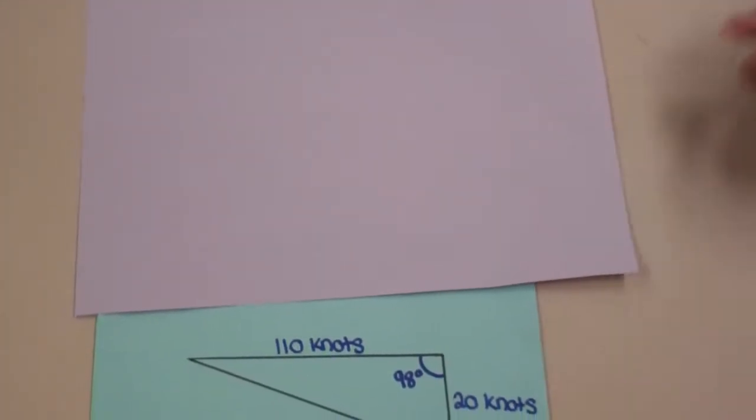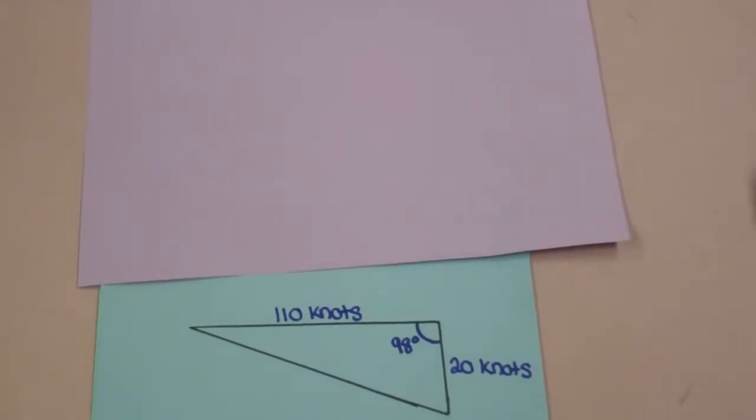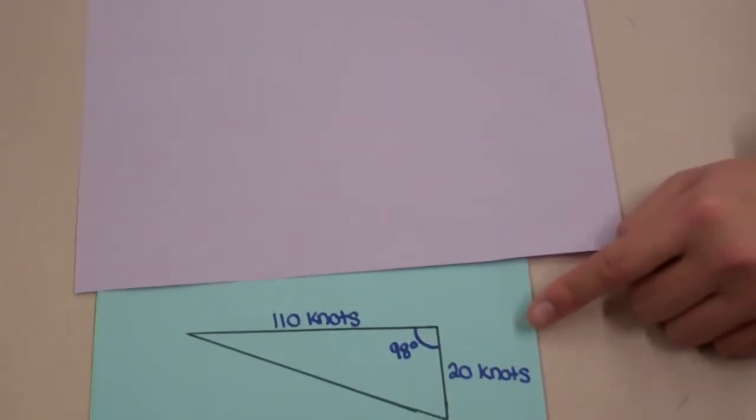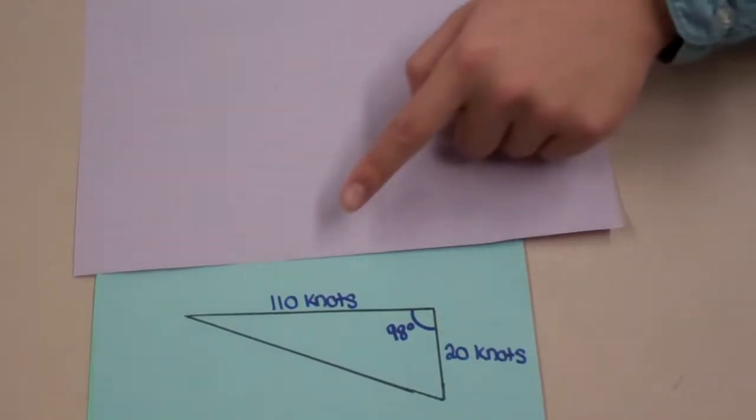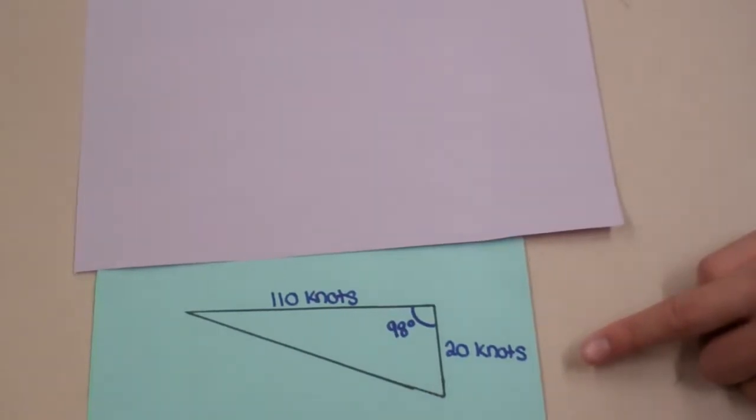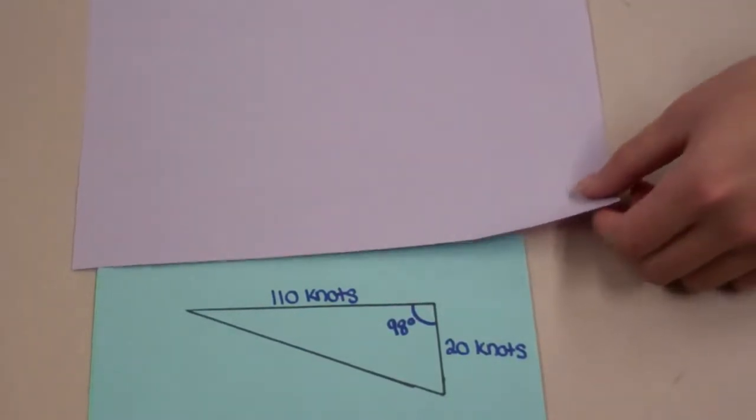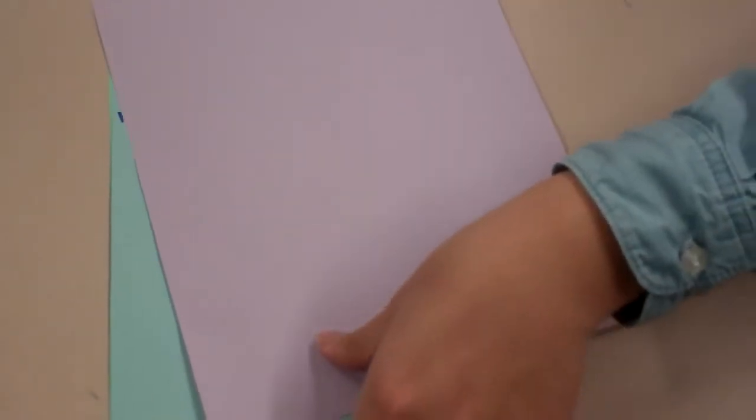As we know that the angle on the top of the triangle is 98 degrees, and that the speeds of Aviation Man and the wind are 110 knots and 20 knots respectively, we can then use the law of cosines to solve for the third side.